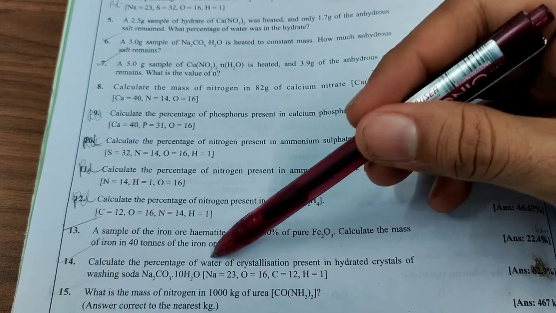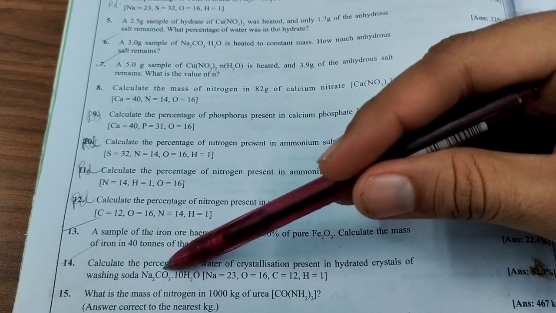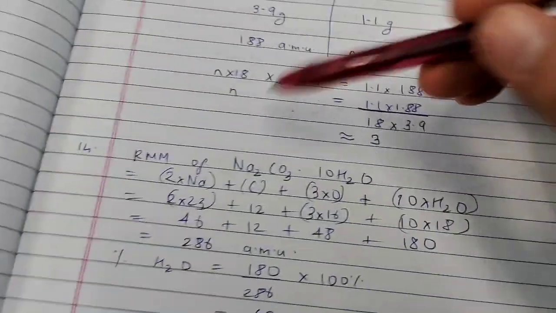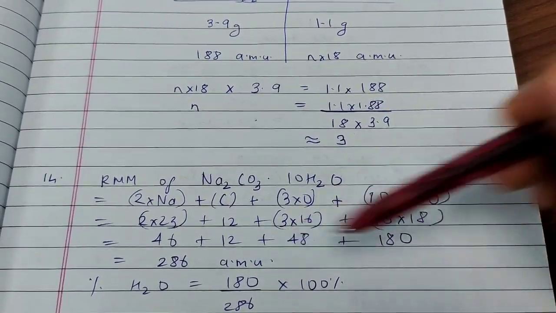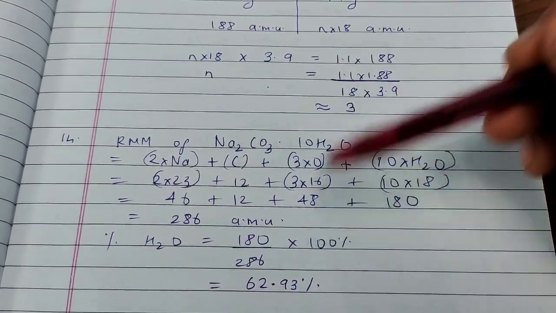Now the 14th question. Calculate the percentage of water of crystallization present in hydrated crystals of washing soda. Washing soda is sodium carbonate decahydrate. Well, that's easy. First find the total RMM including water. 10 into 18 is 180. Out of 286 AMU, 180 is of water. So the percentage of water in this molecule is 62.93%.